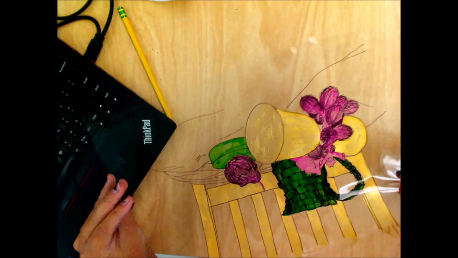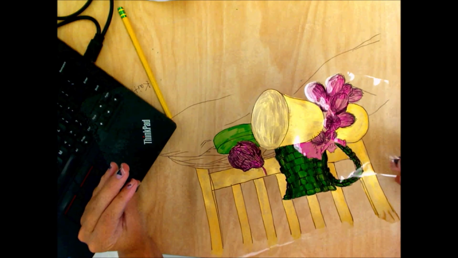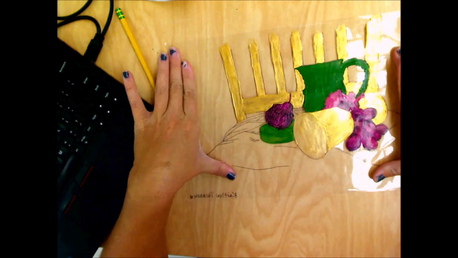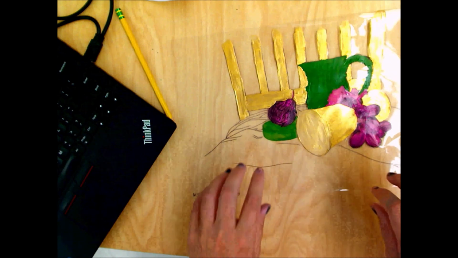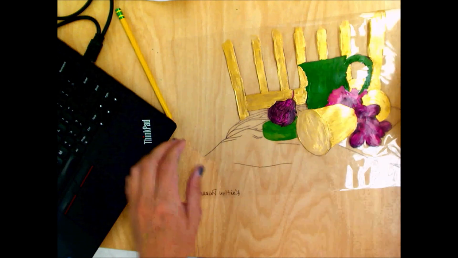Stay tuned for the following video to talk about how to create the foreground with your scrapbook paper, and then how we are going to eventually put this on our watercolor paper. Oh, look at that. Oh, it's so good. Okay.